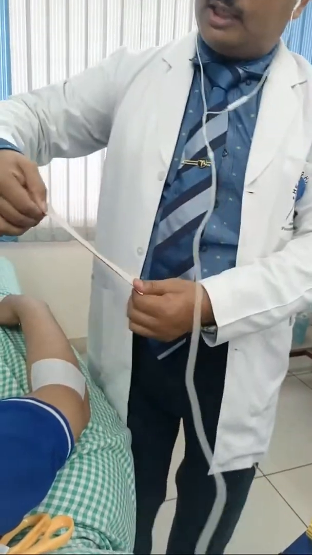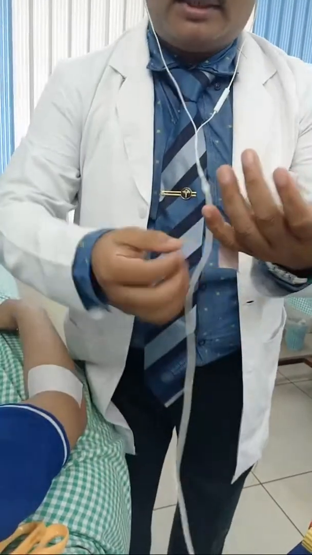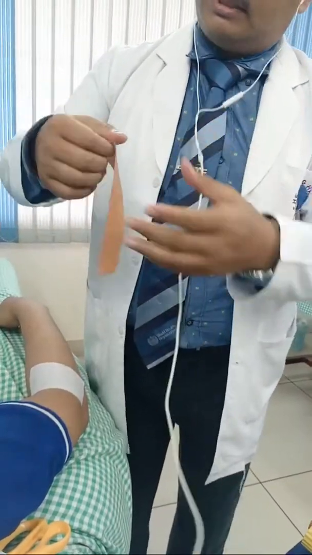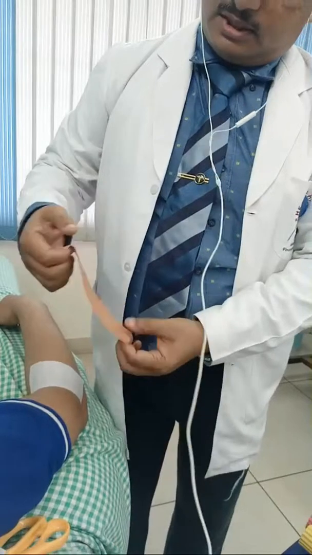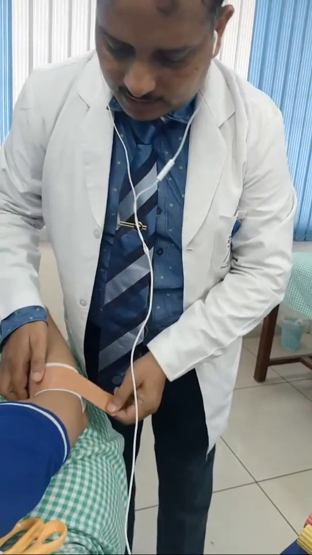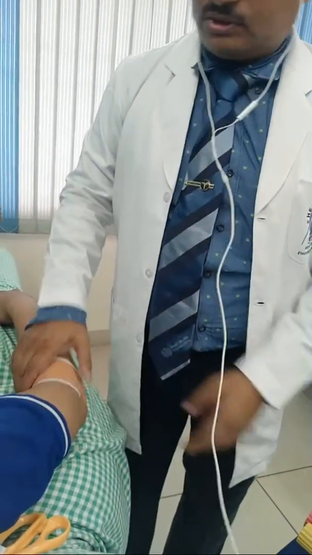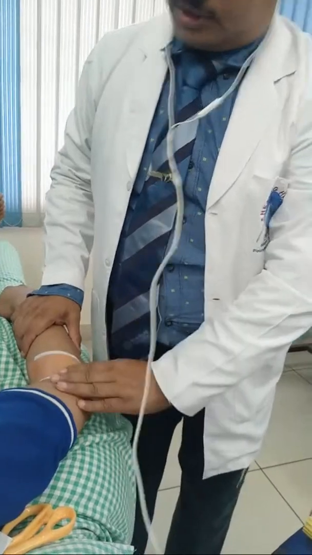The rigid brown tape should have a little extra, at least one finger, and then you can just pull it and cut it. Otherwise you can use the scissors to cut it. This is the rigid brown tape, and then you just pull it. And this is how you give support for tennis elbow patients.